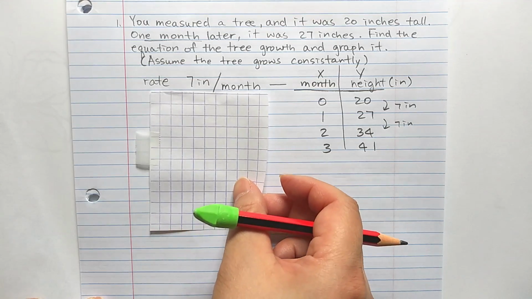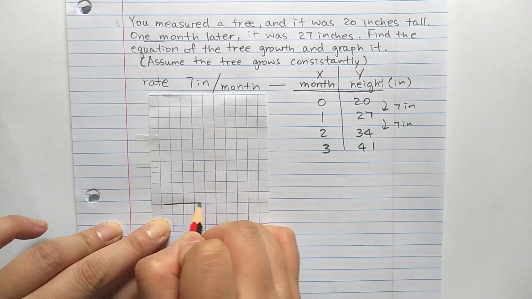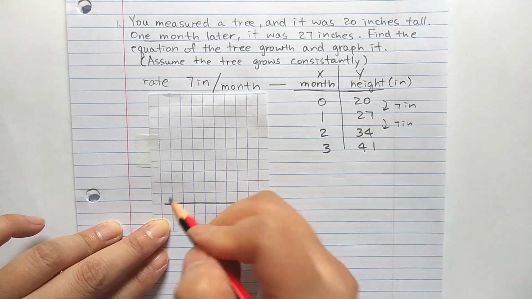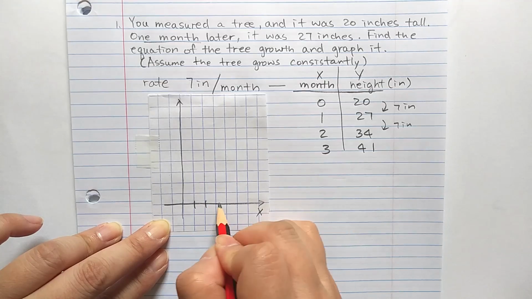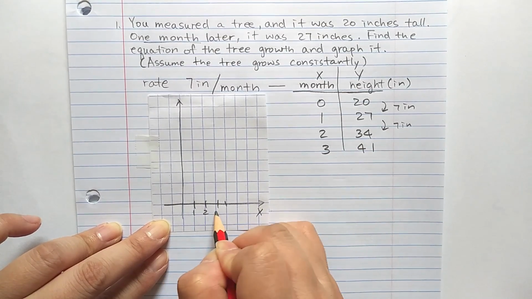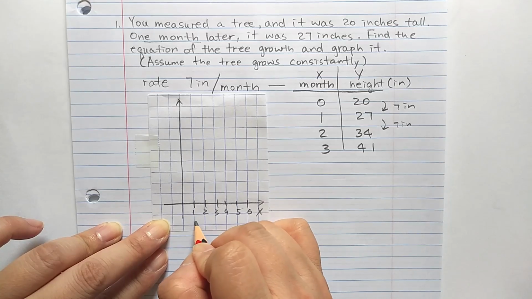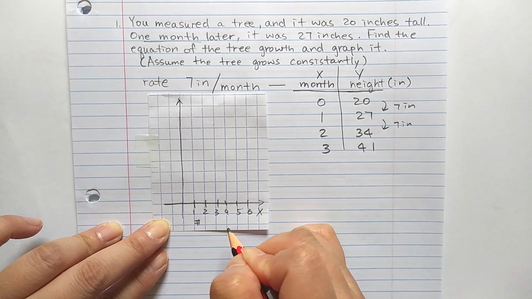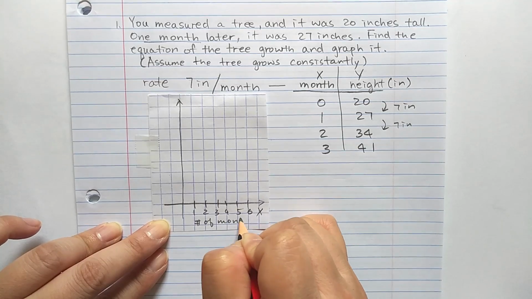Now let's graph this. One, 2, 3, 4, 5, 6 months. So for the x-axis, it is number of months.